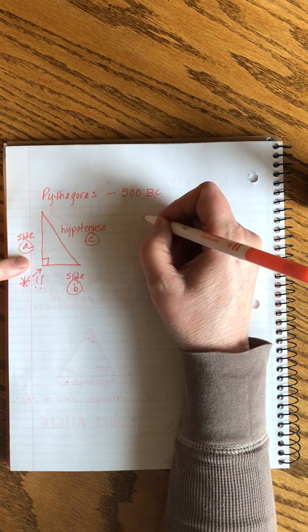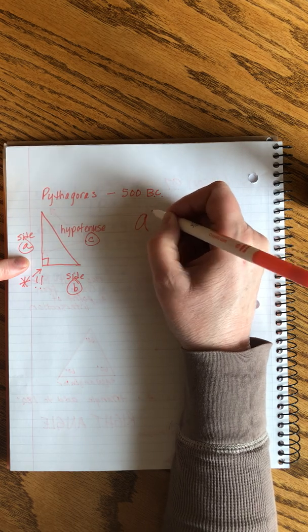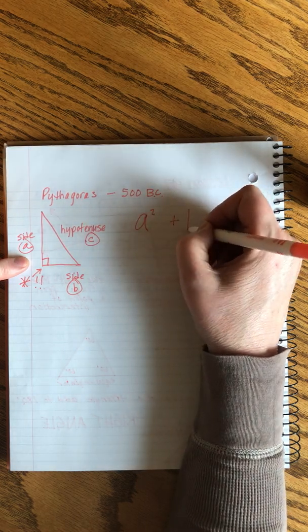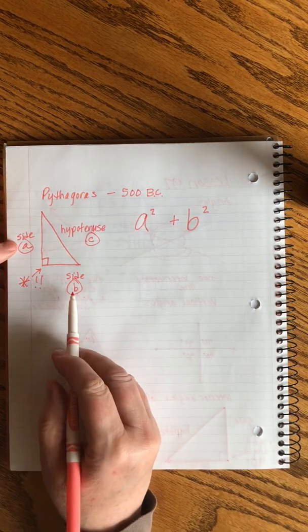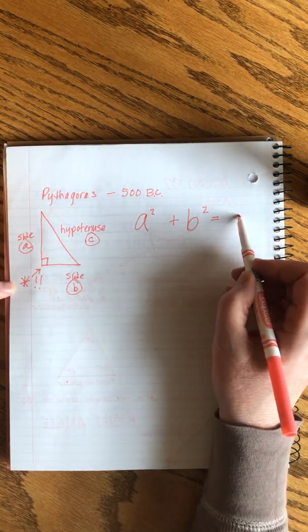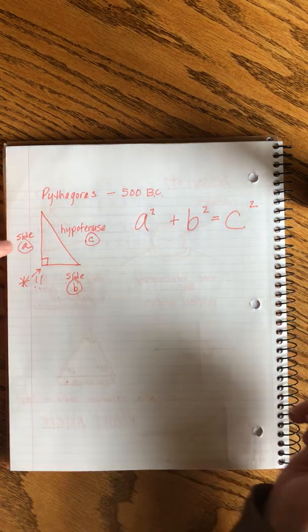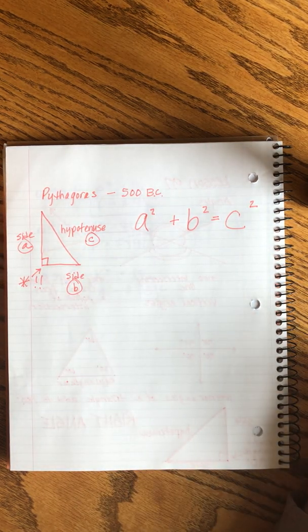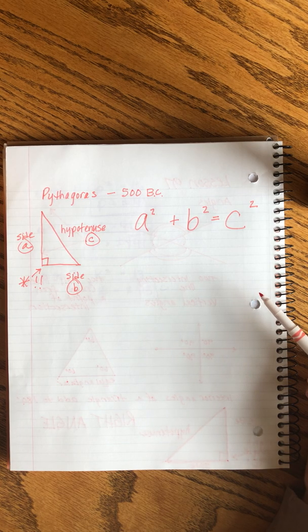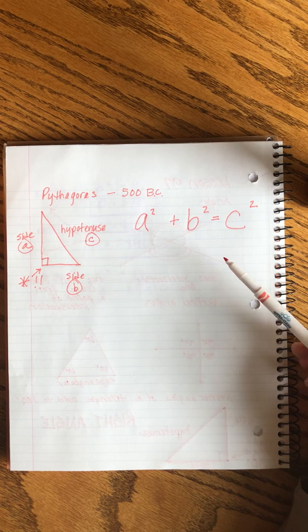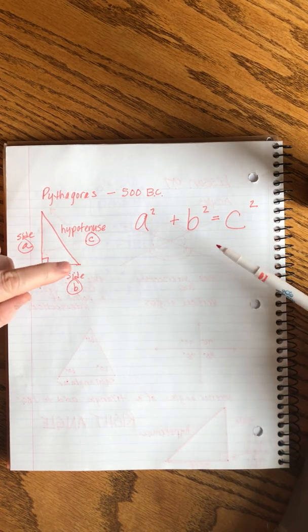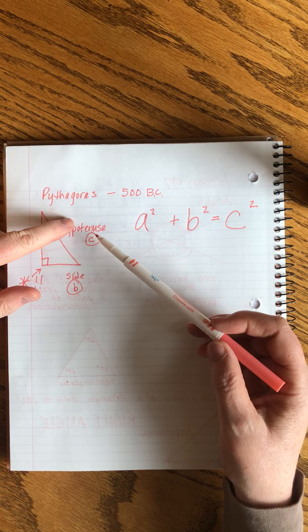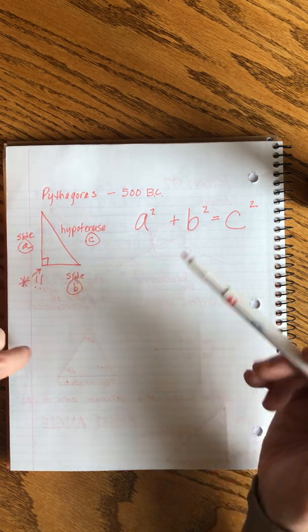And what Pythagoras pointed out is that if you take the square of the two sides and add them together, that will equal the square of the hypotenuse. What? Don't ask me how he came up with this. I do believe he was playing around with some ideas that went back to the Egyptians in like the 2000 BCs. But Pythagoras gets credit for coming up with this relationship between the sides and the hypotenuse of right triangles.